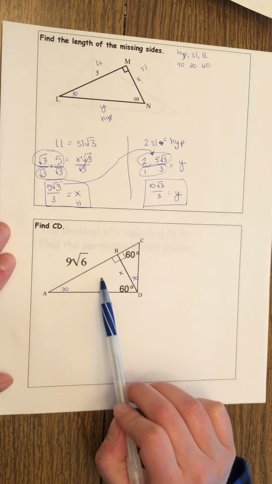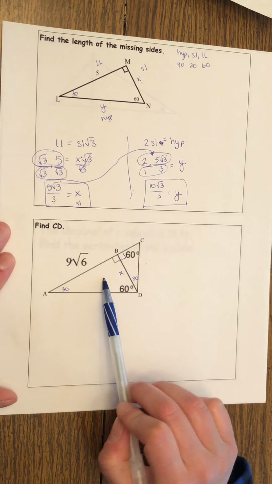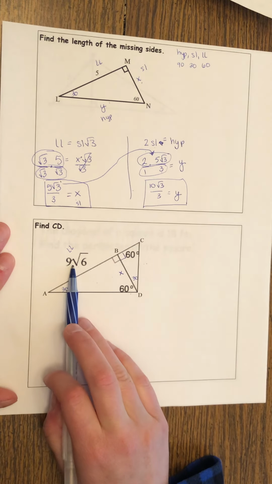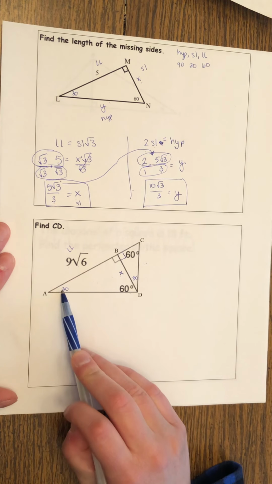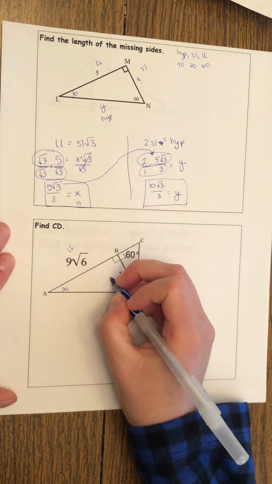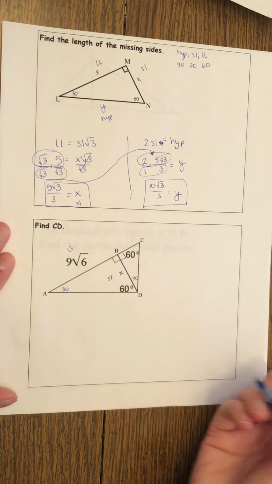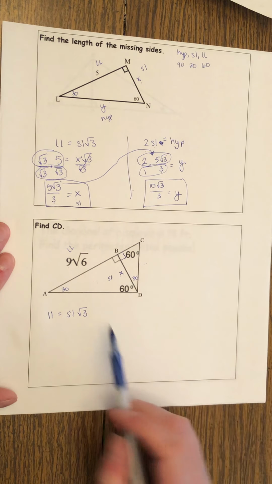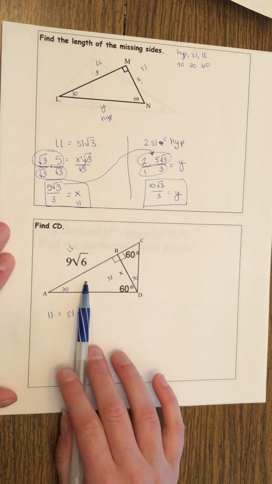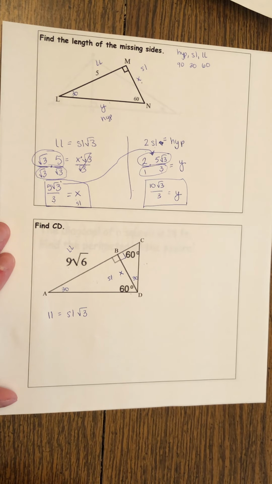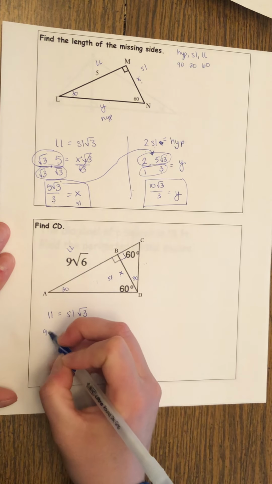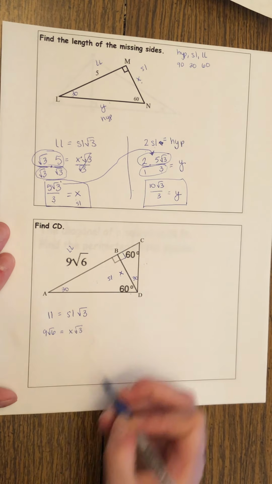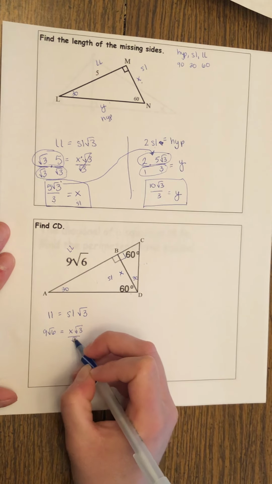So I'm going to start in this 30, 60, 90 special right triangle where if I look across from 60 degrees, I have the long leg, and x is what I want to find, and in this triangle, it is the short leg. So that formula, long leg equals short leg times root 3, is what I'm going to want to use over here to find x. So the long leg is 9 times the square root of 6. Short leg is x, and then I have root 3. So I want to divide by root 3.